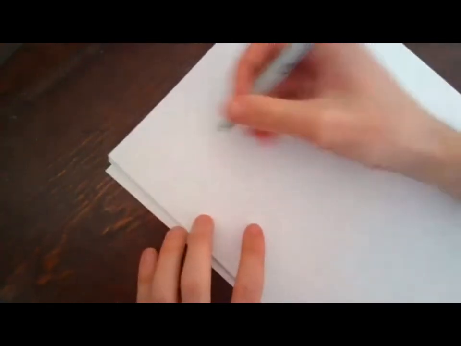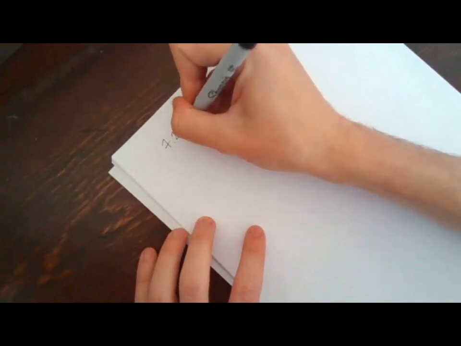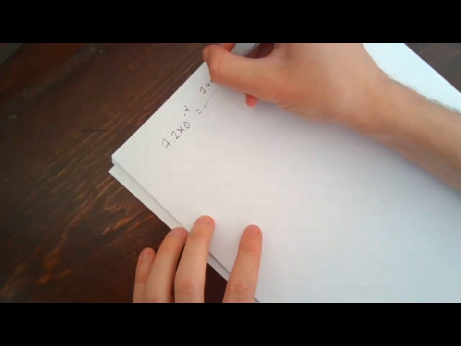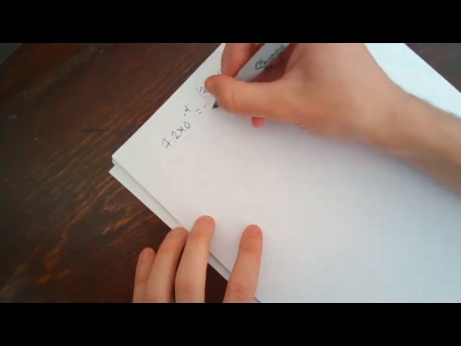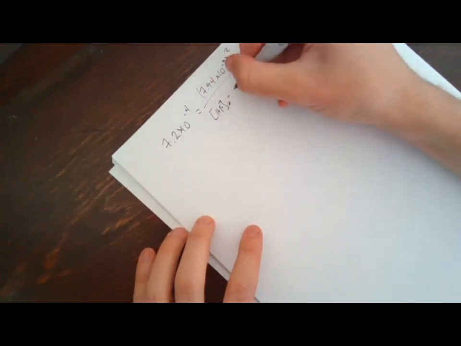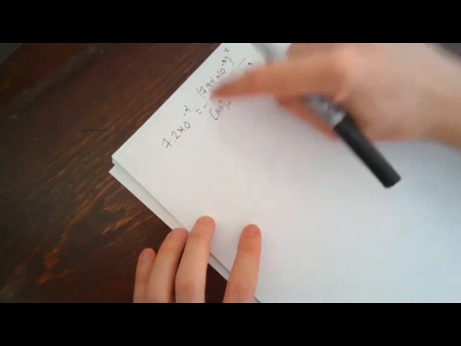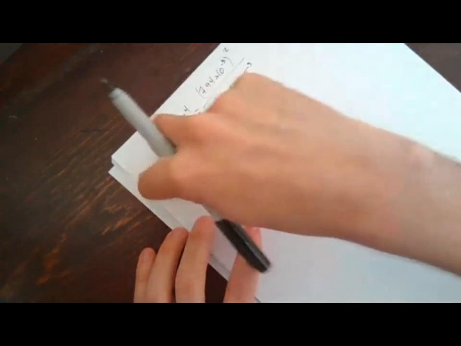And so I guess if we're going to solve it, we'll go to the next page. So I get 7.2 times 10 to the negative fourth is equal to 7.94 times 10 to the negative 3 squared over HF minus 7.94 times 10 to the negative 3. So I want to solve for this HF. It's in the denominator, so I need to move the whole denominator out.